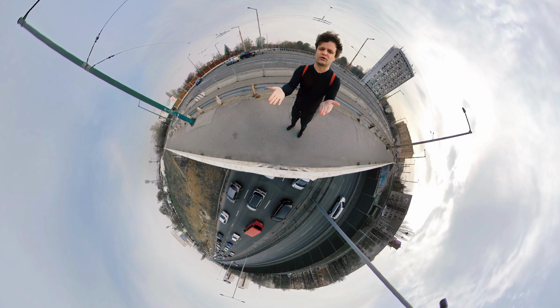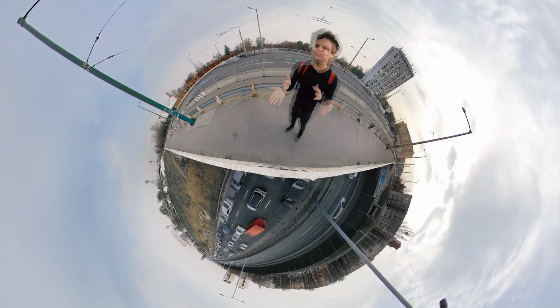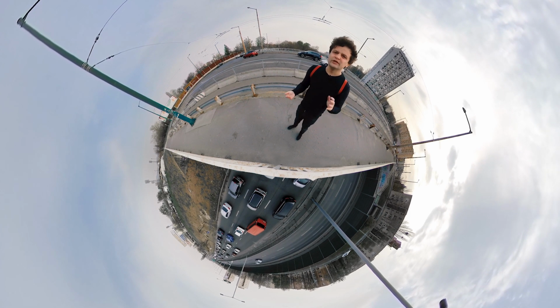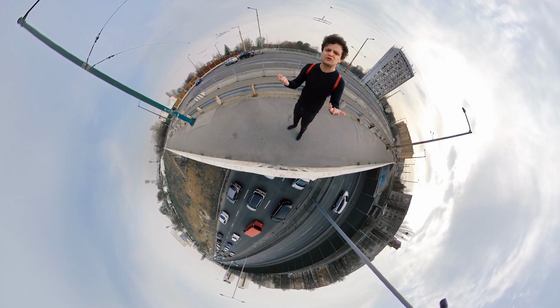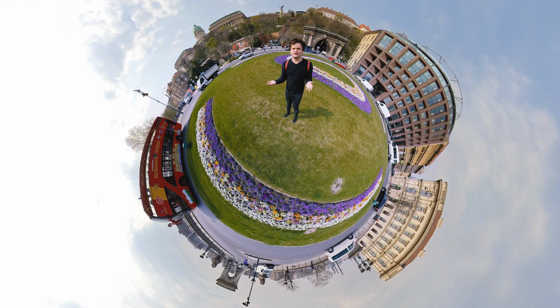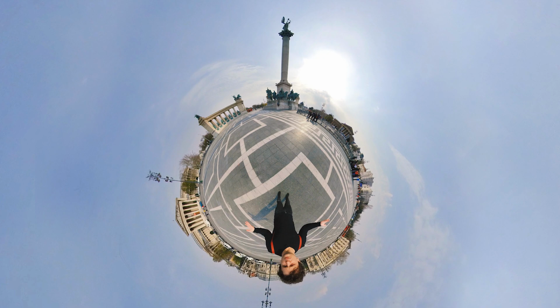First, here is the basic image with the cars, the bridge and me as I'm pointing at the traffic. And I have a video with the very same Little Planet view and the very same perspective. The other scene is near the chain bridge with the castle in the background. And this is the third one at the Hero Square. And now I start blending them.